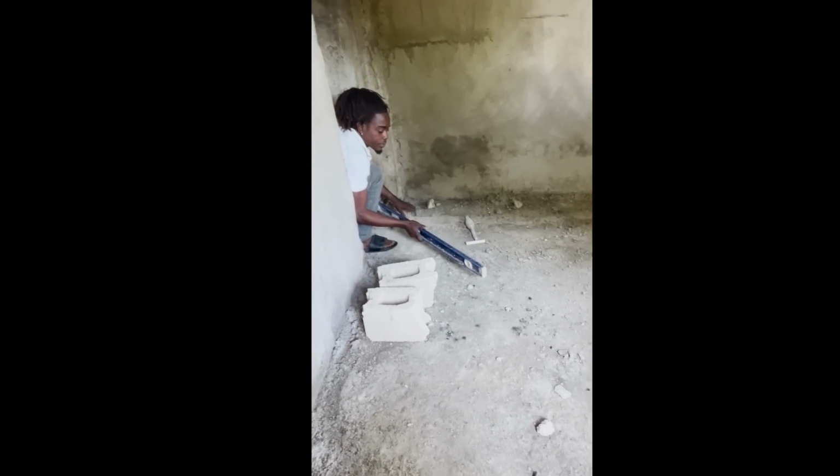Alright, so this mark is at this window. You see, the window is not on the same level, right? When we measure from the ground to the bottom of the window, over here it's 43, and over here it's 41. So immediately when we level up the window, they're not on one level. The floors are not on the same level. And if you have to tile the house, the floor has to be on one level. You understand? The floor has to be on one level for the house to tile properly.